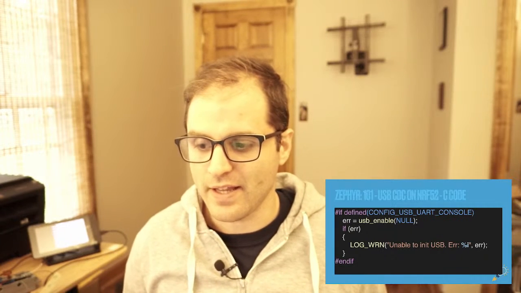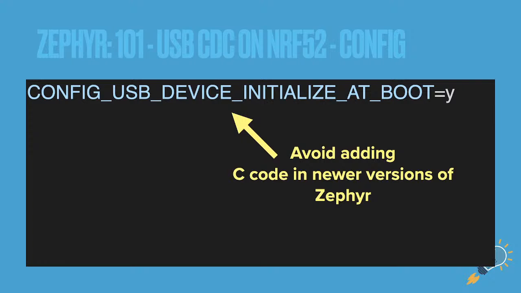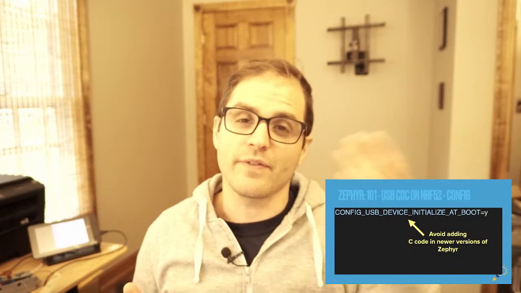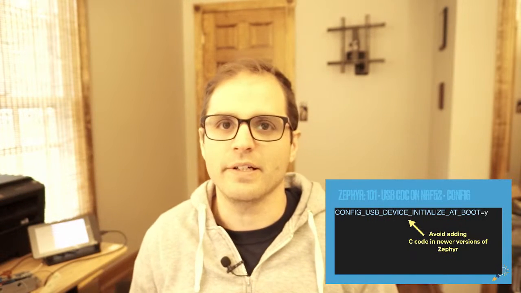So if you have a newer version of Zephyr, they actually give you a configuration variable which you can just set to yes, and it'll automatically initialize USB on setup, which is great. And that is actually the next slide. You can see just CONFIG_USB_DEVICE_INITIALIZE_AT_BOOT. Older versions of Zephyr, older versions of NCS will complain because this value does not exist. I believe there's some incompatibility. So proceed with caution, but either way, you're going to have to enable it in your code, or you can set the automatic initialization configuration variable, and either one will work.